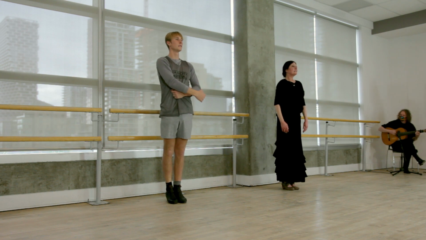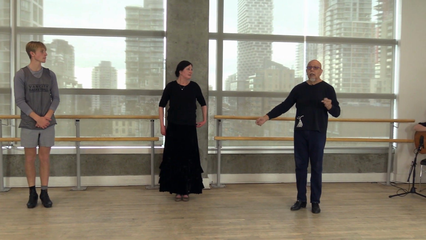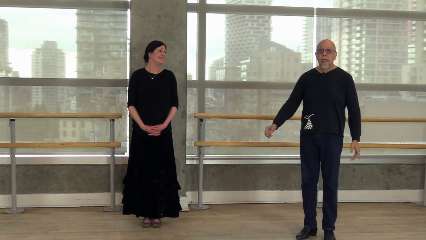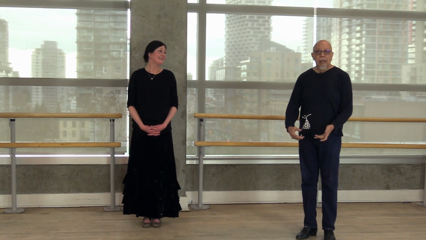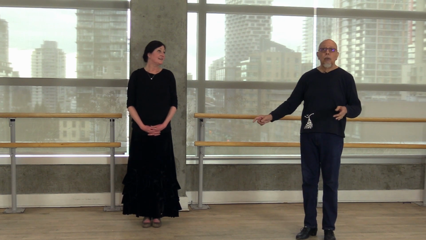And just to remind ourselves that this is just one variation of a llamada. There are a gazillion ways of doing llamadas, and starting on 1, starting on 12, starting on 11, doing it really fancy, or doing it even simpler than this. But this is just one example of a llamada.